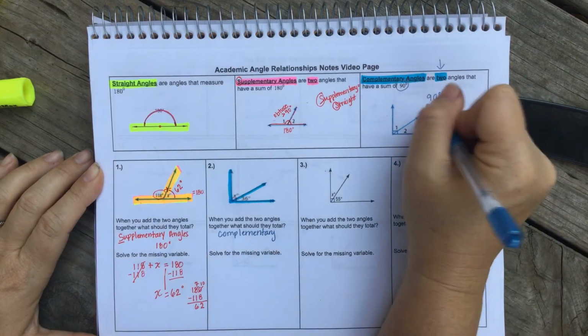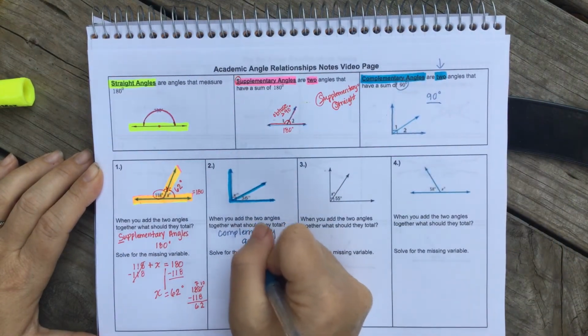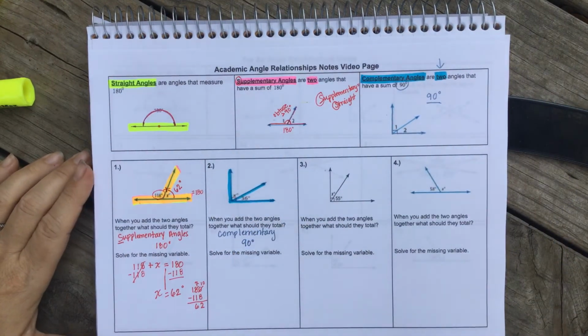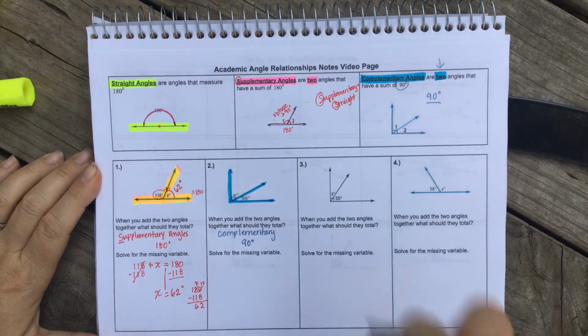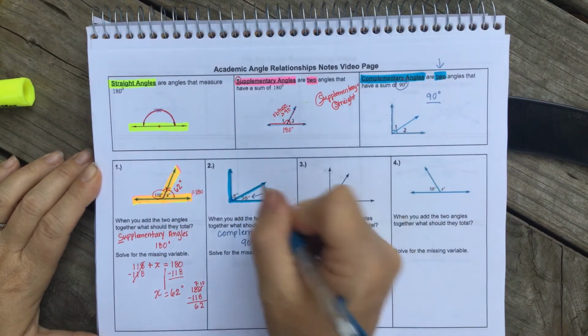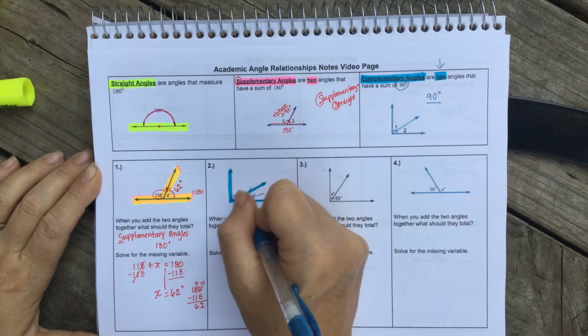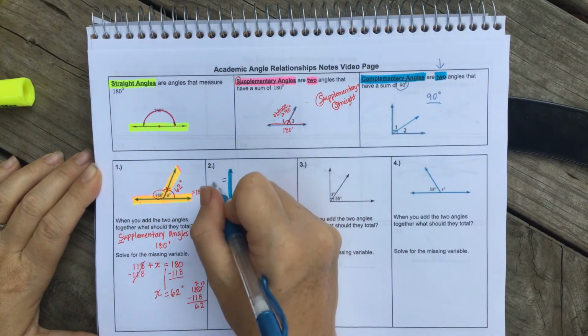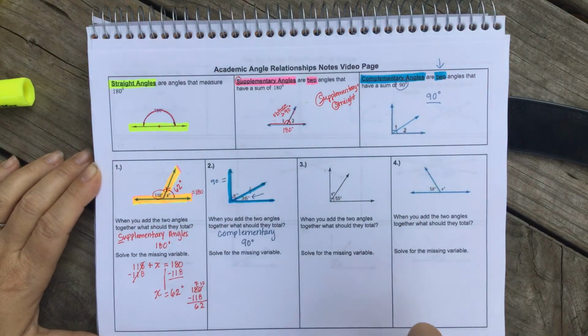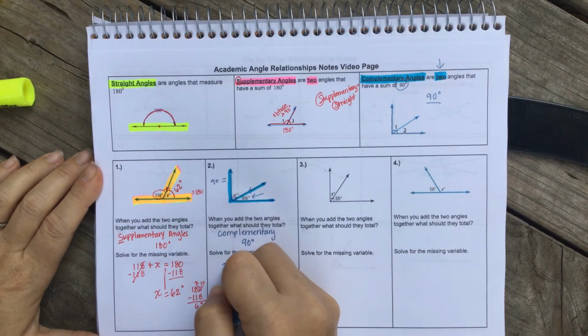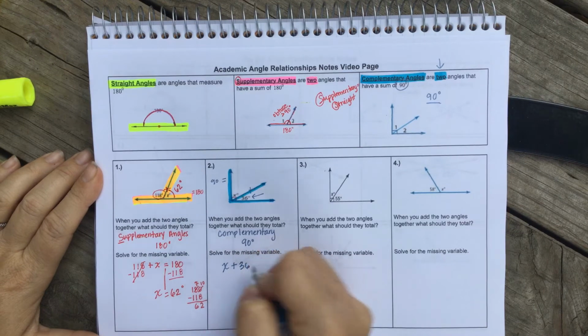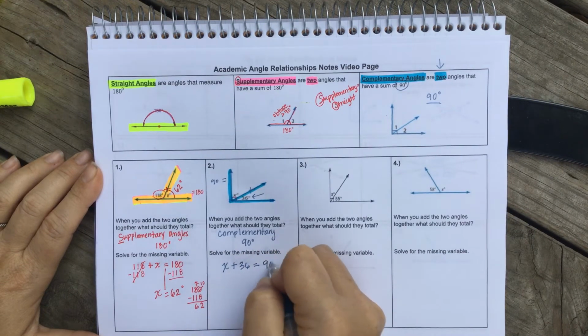And together, complementary angles always form 90 degrees. So again, we know that this side is 36. If I add it to whatever's on this side, I should equal 90 degrees. So I'm just going to set up my equation like that. So x plus 36 equals 90.